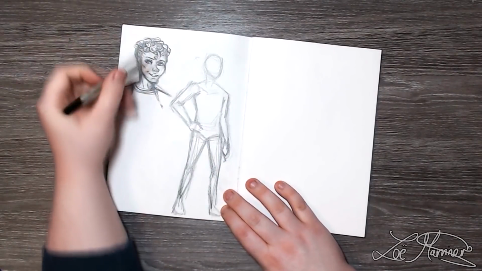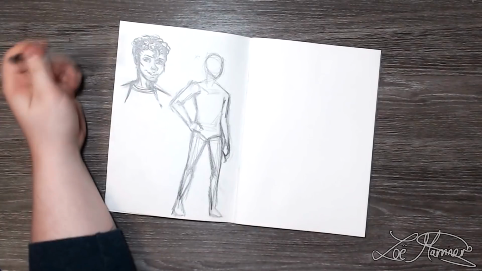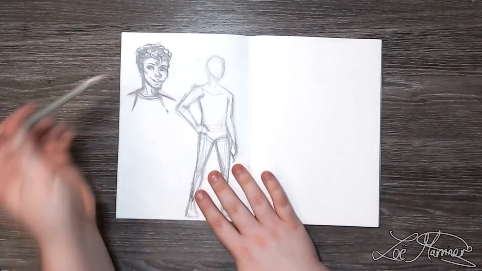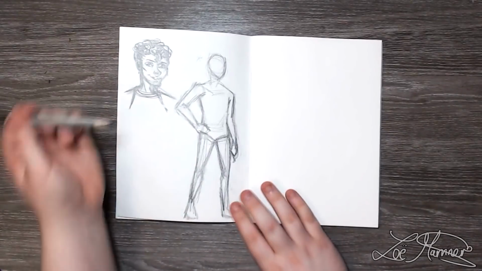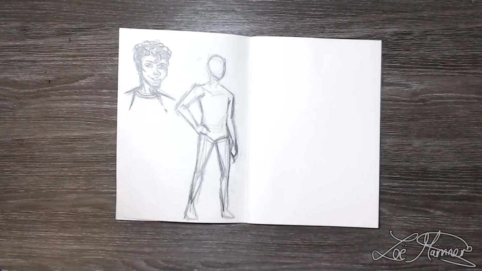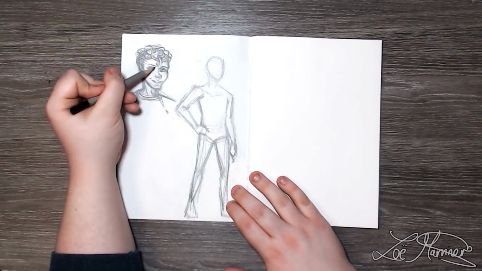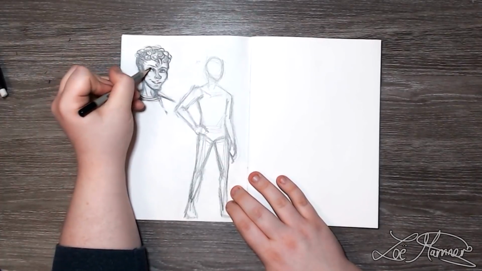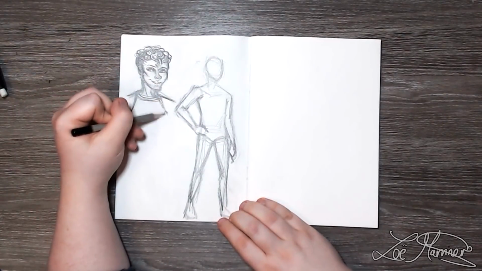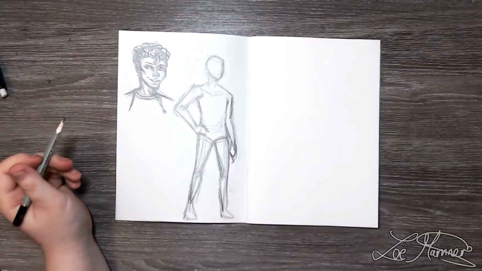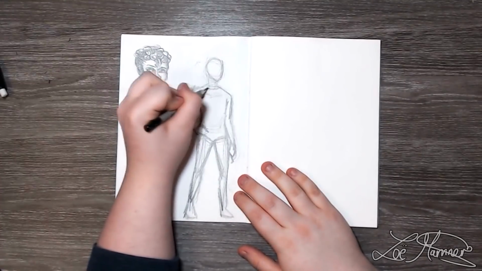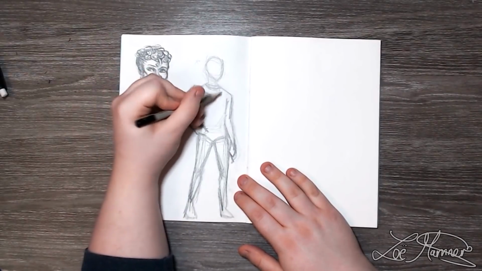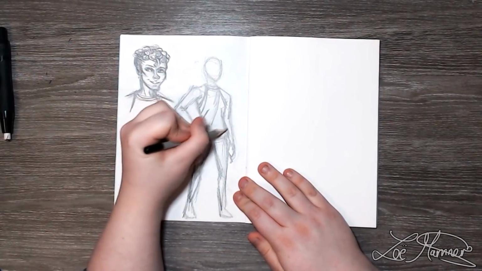Maybe it's just the angle, but he doesn't look as like round as here. I like him better here than I do here, but I wanted a good idea of what his face could look like from the front, and this is an okay representation. It's not the best. So I made his cheekbone just a tad bit higher. Hopefully that should help me with the way he looks. So I'm just going to rough out where the outfit is, and then I'm going to neaten it up with my mechanical pencil. Oh, I'm kind of liking it.